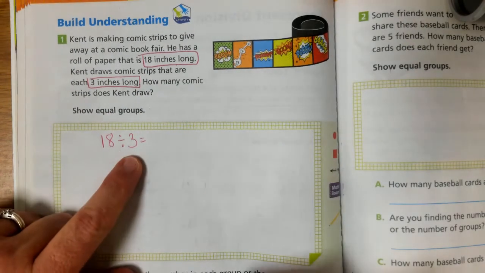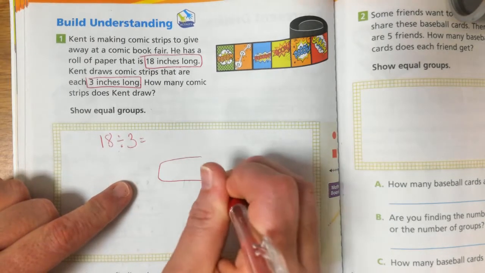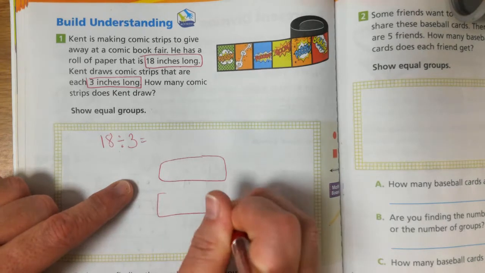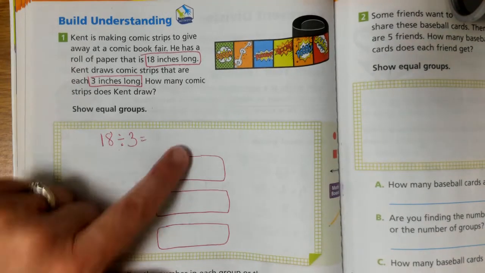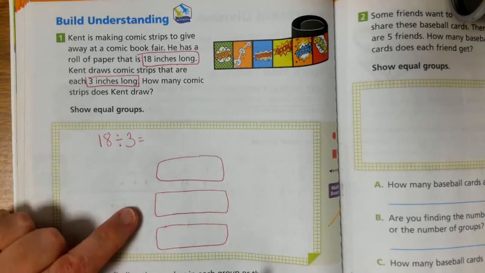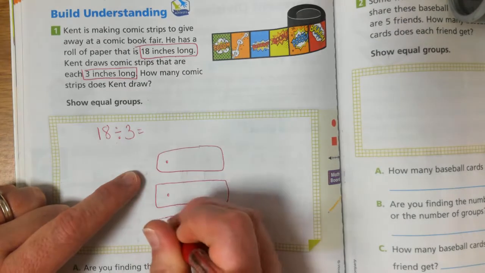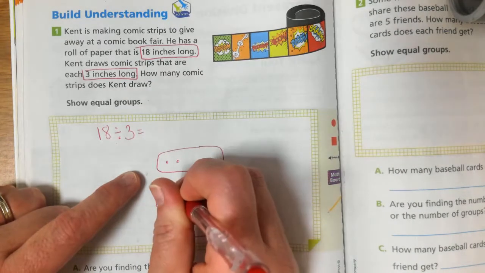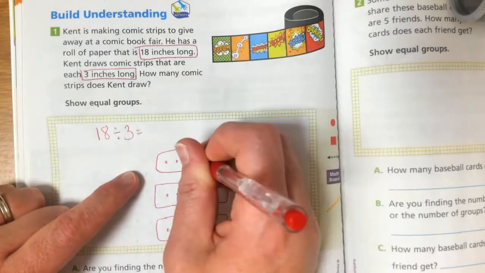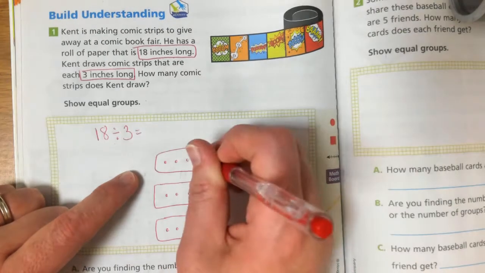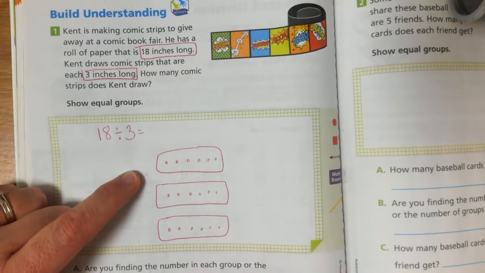Well, let's see. We're going to do groups of 3, or we're going to do 3 groups, I mean. So here's 1 group, here's 2 groups, and here's 3 groups. And we want to see how many are going to be in each group. You ready? 1, 2, 3, 4, 5, 6, 7, 8, 9, 10, 11, 12, 13, 14, 15, 16, 17, 18.